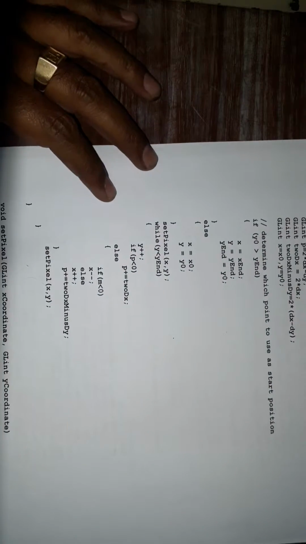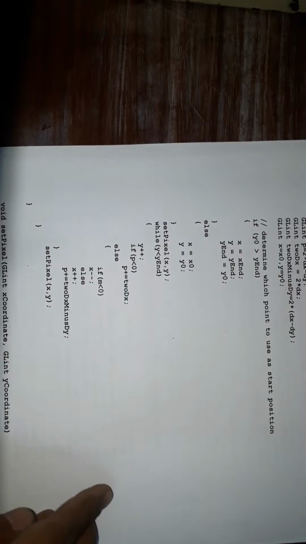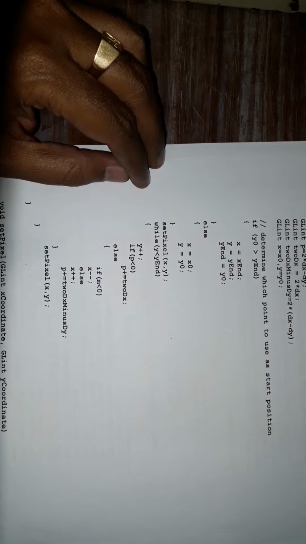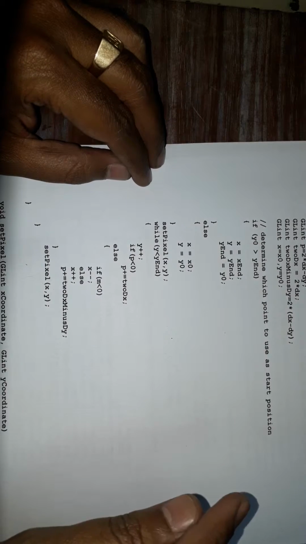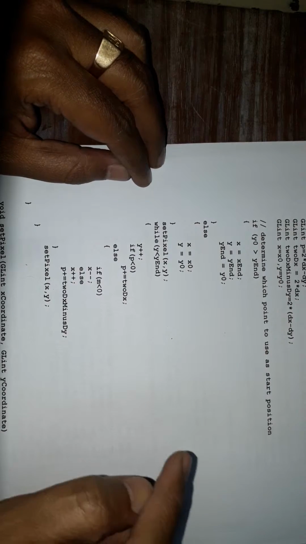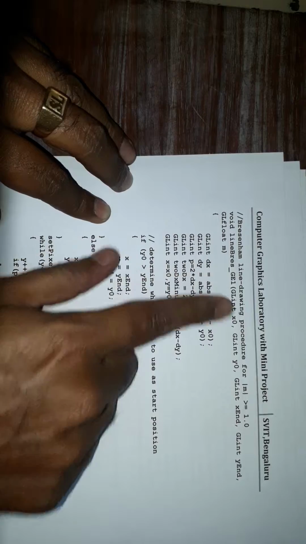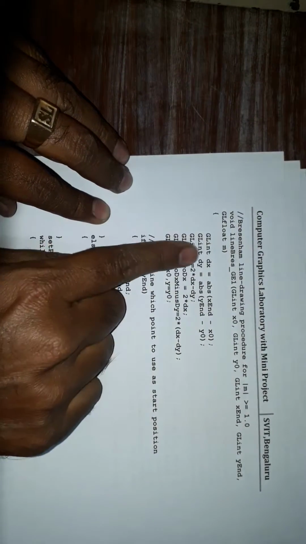Similarly, we consider the case where the slope is greater than 1. It is similar to the case less than 1; we just have to interchange the values. If the slope is less than 1, x is incrementing sequentially and we have to calculate the y value. If the slope is greater than or equal to 1, y is incrementing constantly and we have to calculate the x value. So for the line with slope greater than or equal to 1, pass the values x0, y0, xn, yn and the slope value m. Just calculate similar to that.